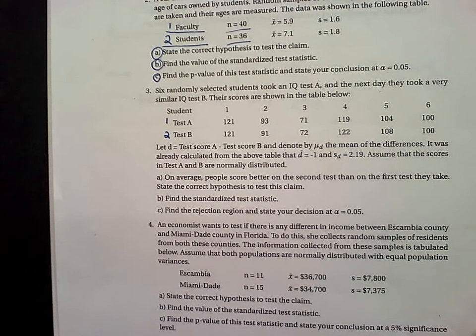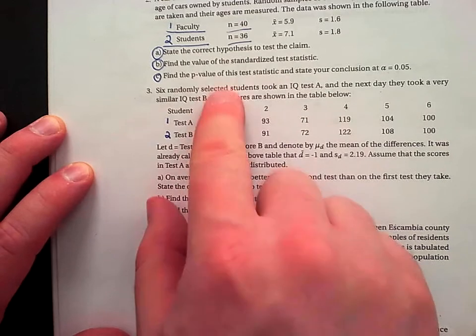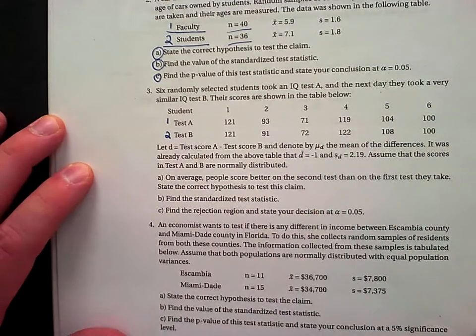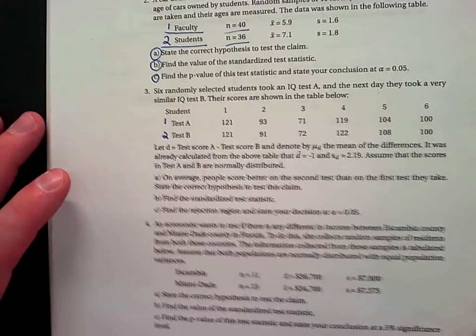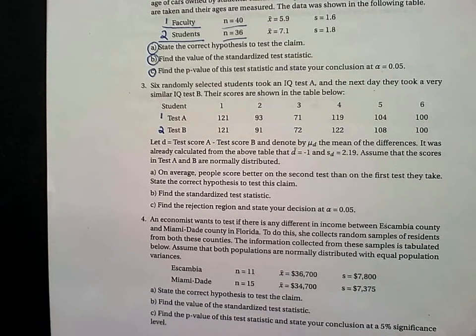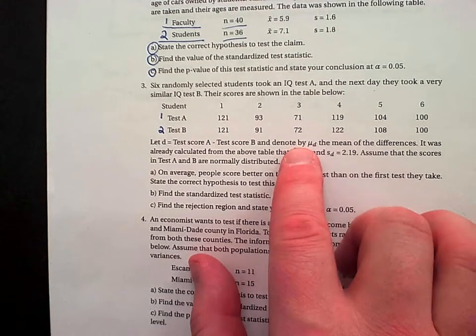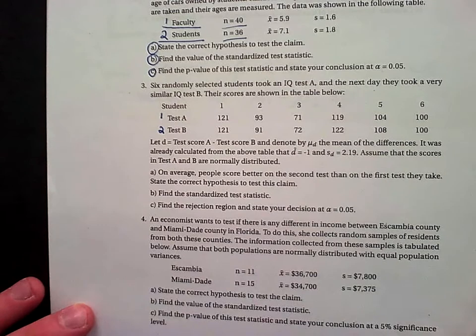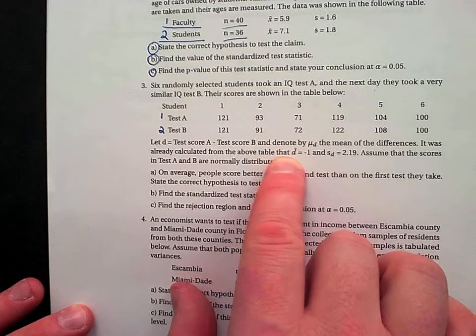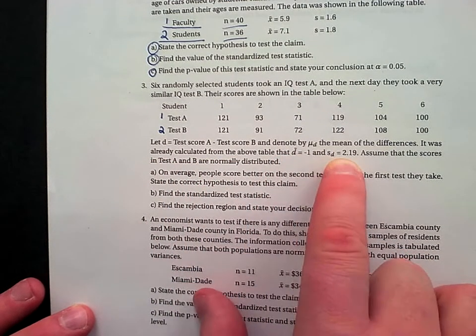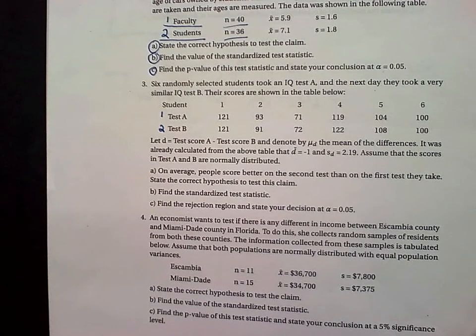It says, 6 randomly selected students took an IQ test A, and the next day they took a very similar IQ test B. The scores are shown in the table below. So here we have the 6 students, and here are their IQ tests on their respective exams, exam A and exam B. Let D be equal to test score A minus test score B, and denote mu D the mean of the differences. It was already calculated from above that D bar is equal to -1 and S sub D is equal to 2.19. Assume that the scores in test A and B are normally distributed.